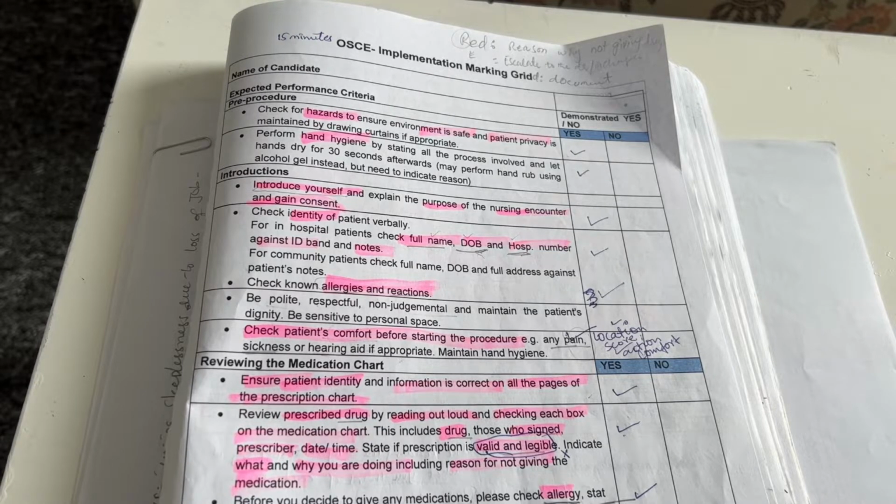Then before you decide to give any medication, please check allergy status and start medication and PRN medications. Check the patient's vital signs: you need to know the heart rate if you're giving digoxin, oxygen saturation for oxygen therapy, and also indicate the reason and how this finding influences drug administration. If PRN medications are prescribed, confirm with the patient if they need it. Immediately code the drugs if you're not going to give them, and verbalize whatever you're doing.